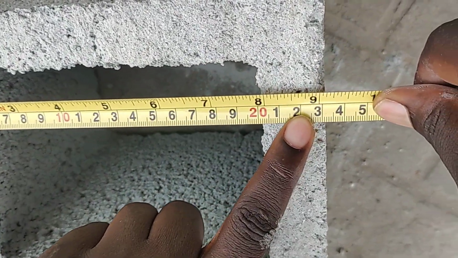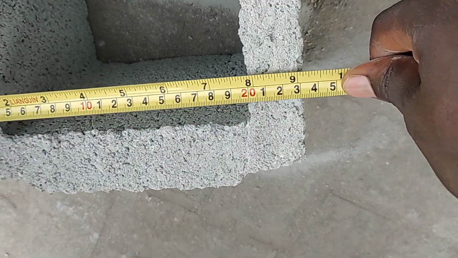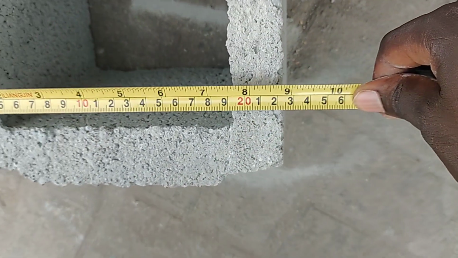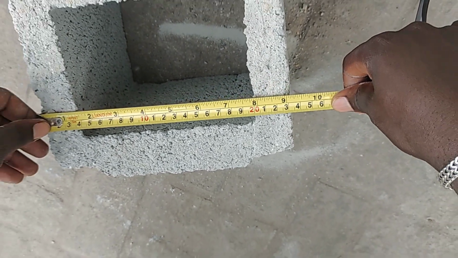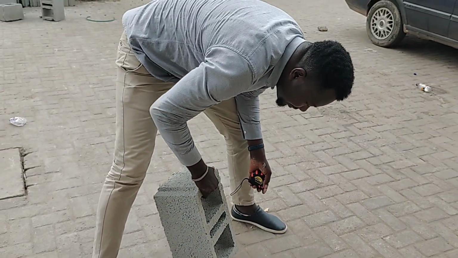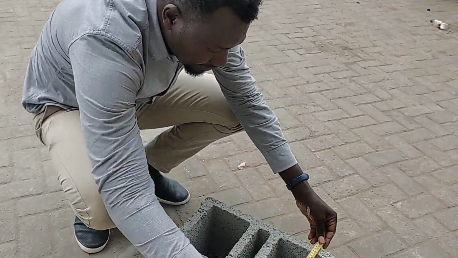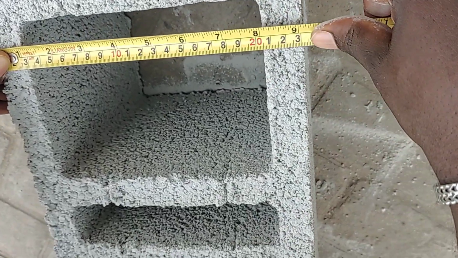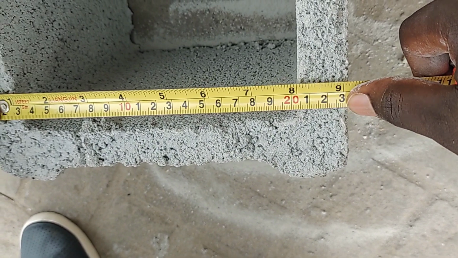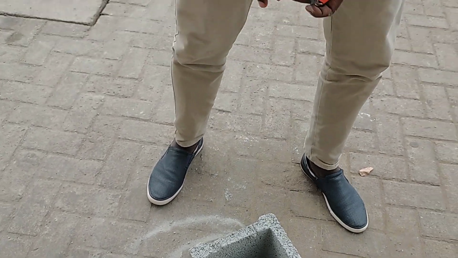The first extreme is giving me 230 millimeters, so let me check the other extreme of this side, it is also 230 millimeters. All right, so this side is straight, and I will proceed to check the other side by turning the block, and once I turn it, I will repeat the same thing again. This is also giving me 230. Okay, you can see it, and the other side is giving me 230. If you have the two sides of the block giving you the same measurement, that means the mold is not bent at all, and the block can be used.